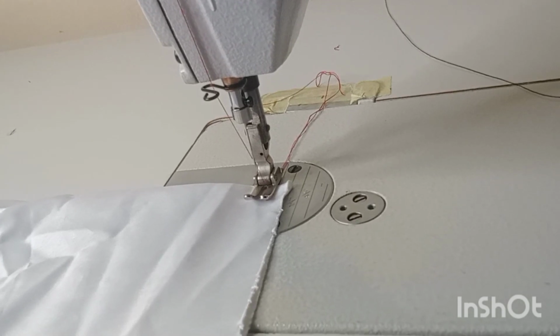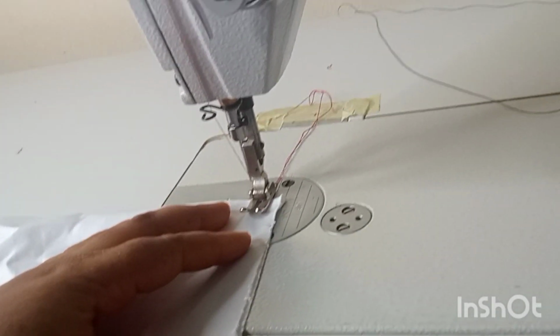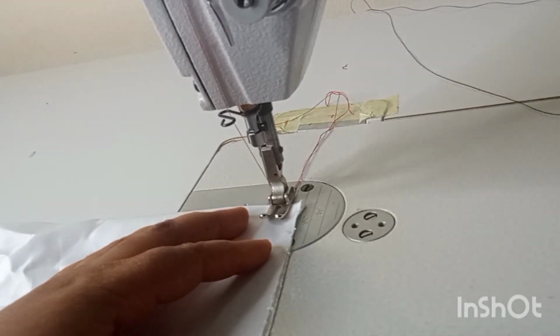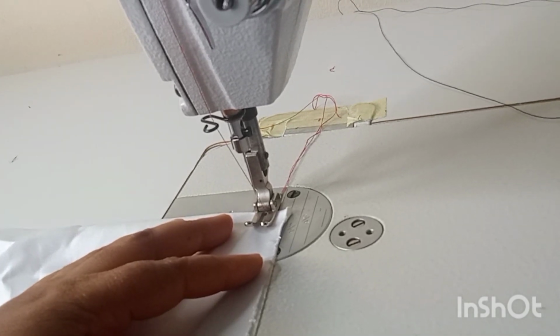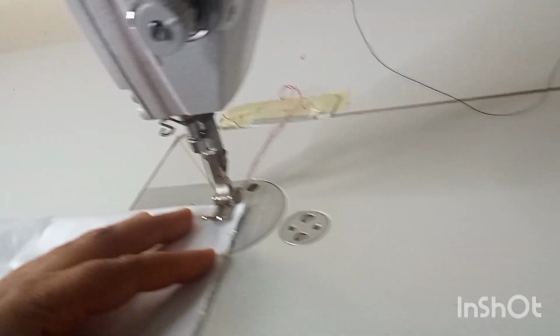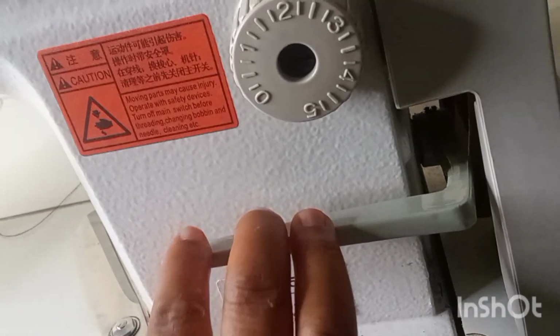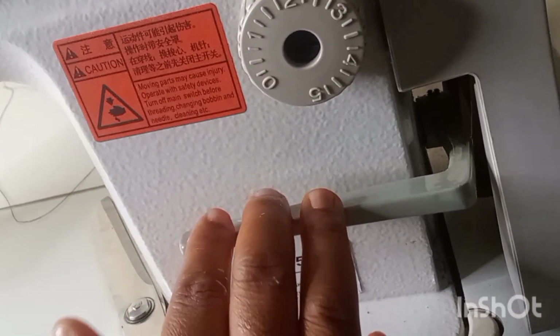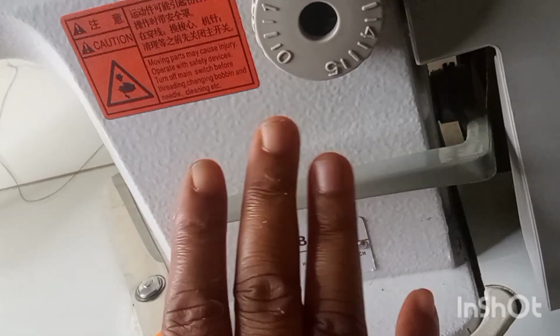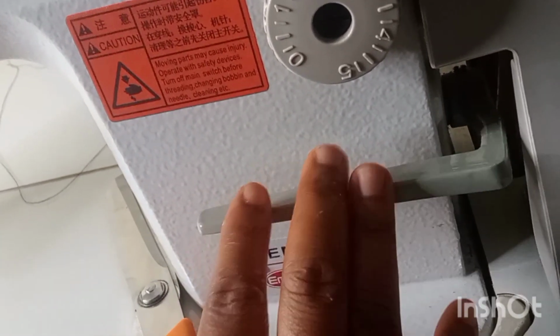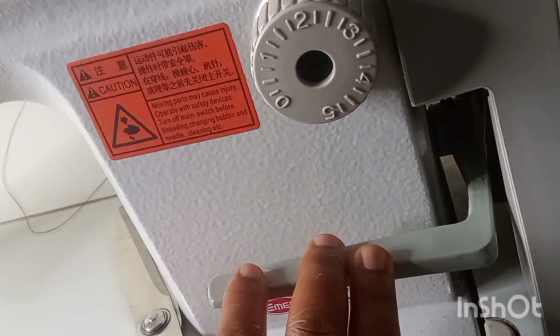What you're going to do is press power on, and then this point here is what controls your stitch backward and forward. So if you want to double stitch or secure your stitch, this is where you press downward.